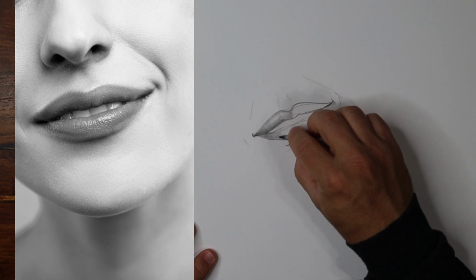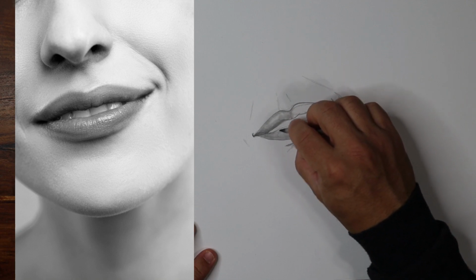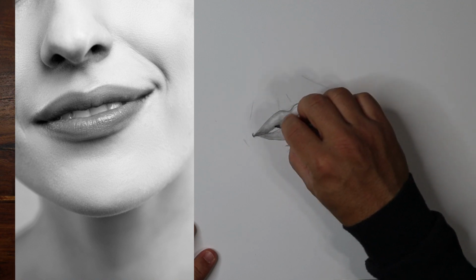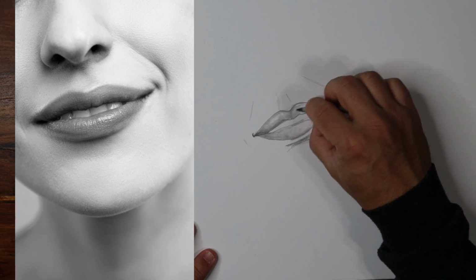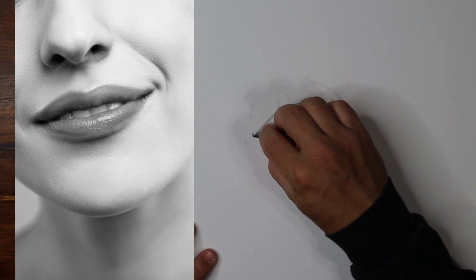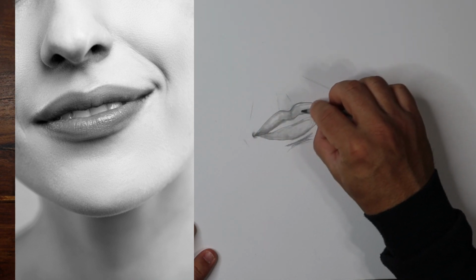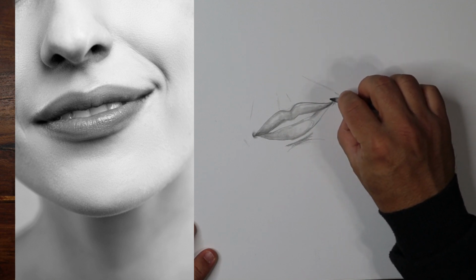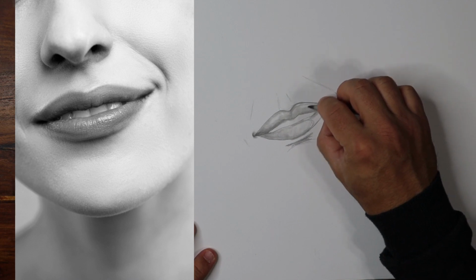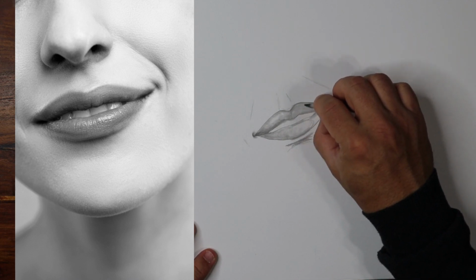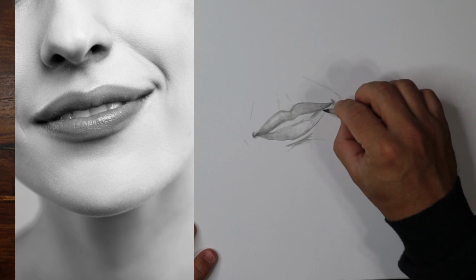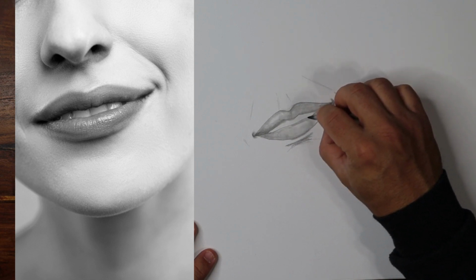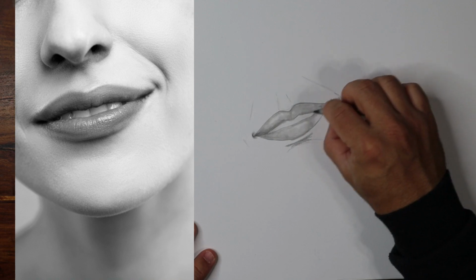Circular motions, grabbing some of that graphite, following the shape. More circular, and this is where you're beginning to actually feel like you're drawing. So it is one of those stages where you need to pay more attention. You need to be more patient. You need to be more observant, because now you're really starting to deal with details.